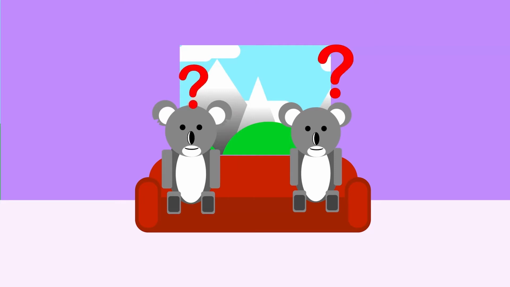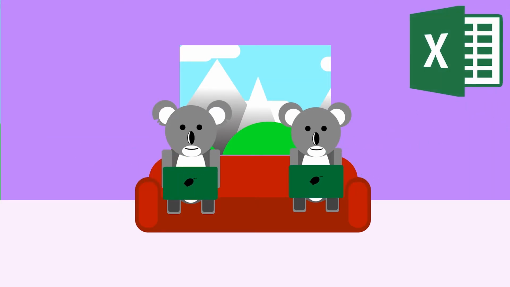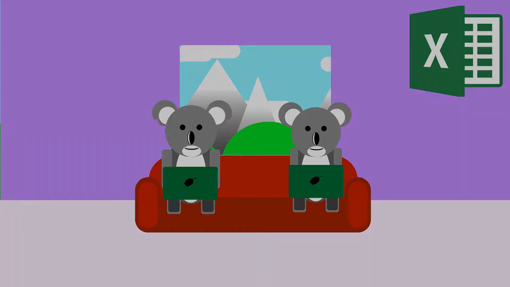Have you ever wished that there was an easier way of doing something over and over again? Well, it turns out computers are quite good at doing that. Today we'll have a look at Excel, which is a piece of software that can help us handle lots and lots of numbers.